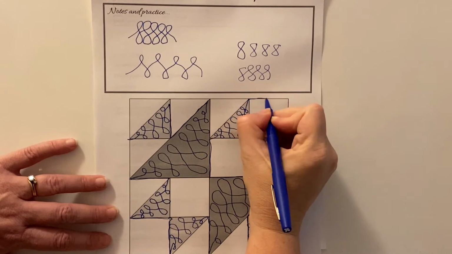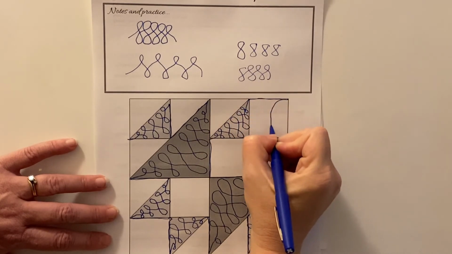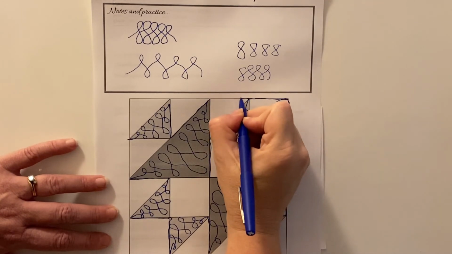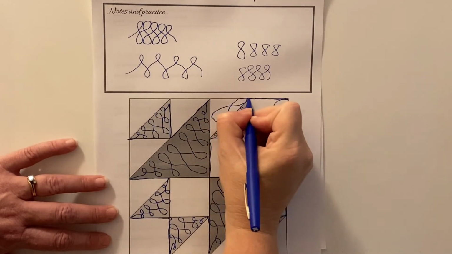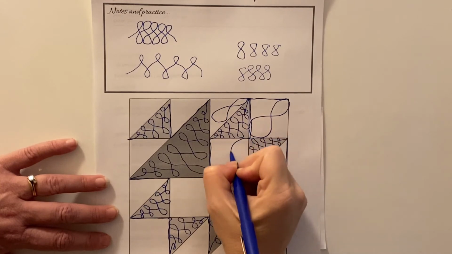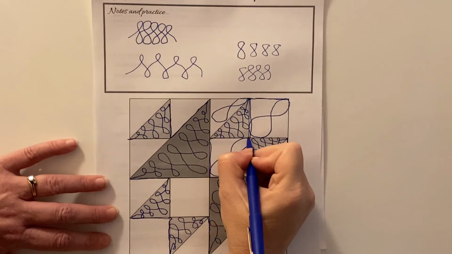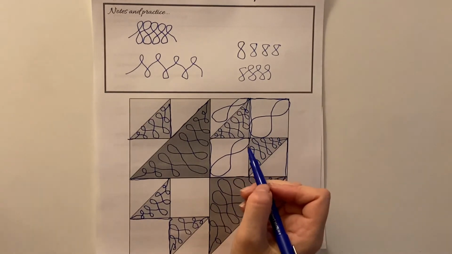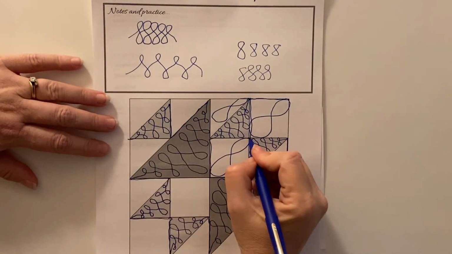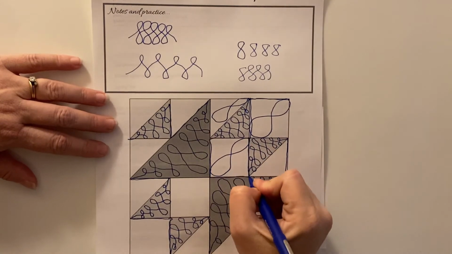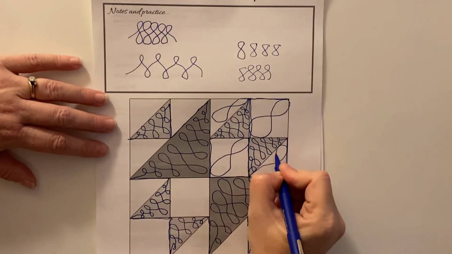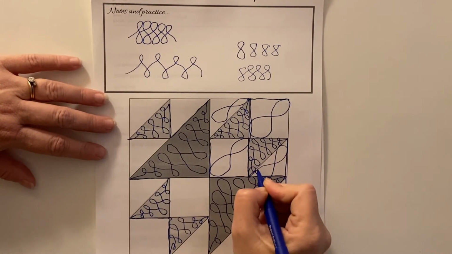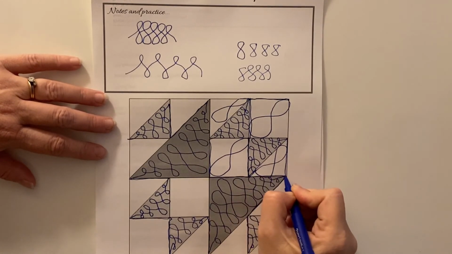And if you wanted to just practice your big figure 8s, you could do that in the background of these squares. The thing about figure 8s is you always end where you started from, so it's harder to get them going across the whole quilt. And there, since I started up, it was hard to finish the loop.